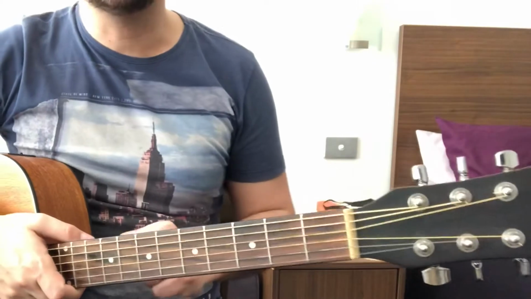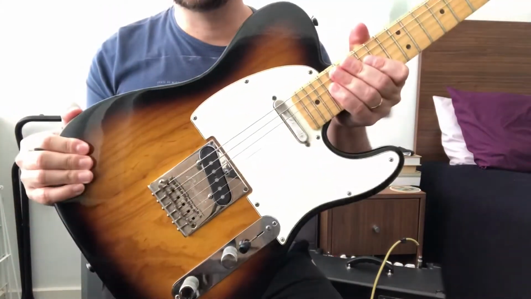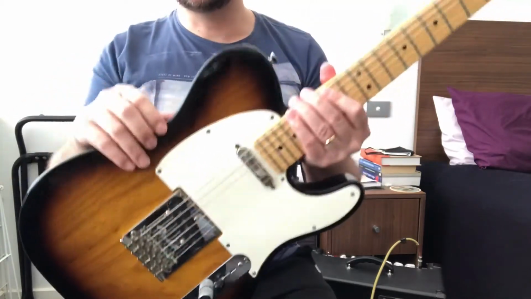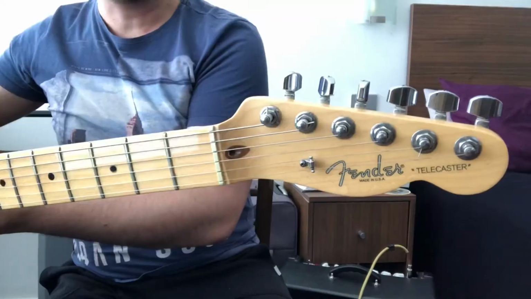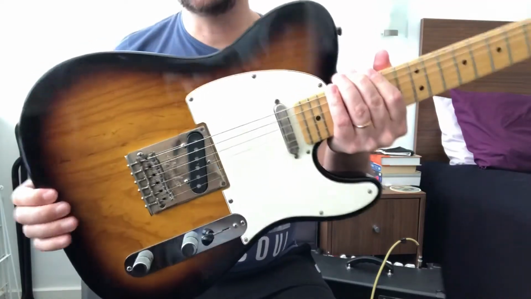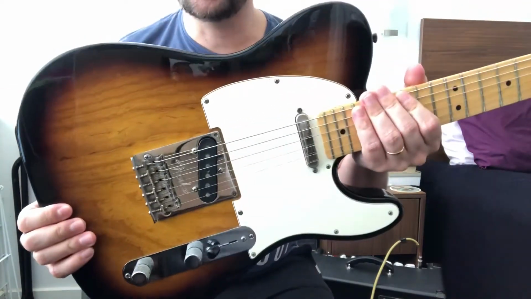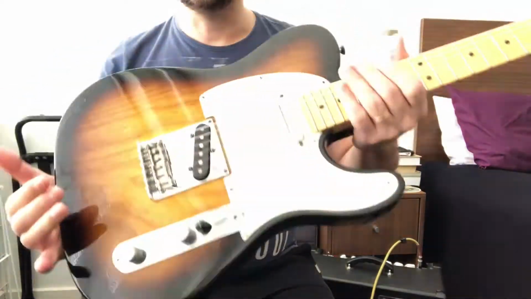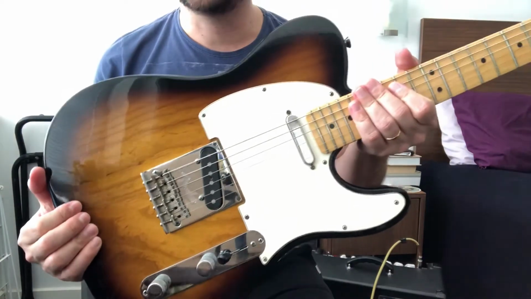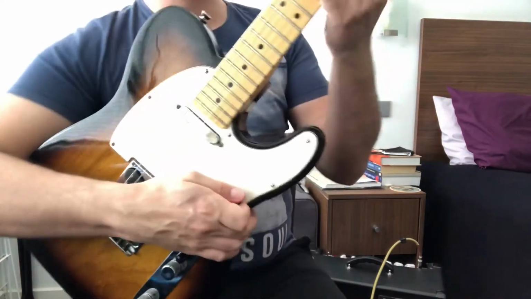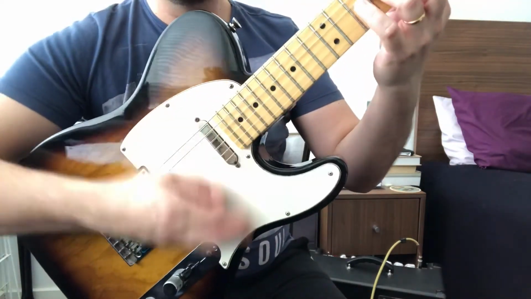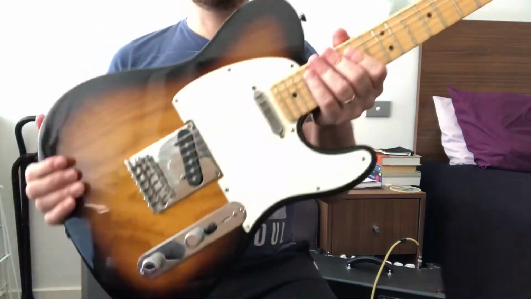Let's take a look at the body of the electric guitar. Now I'm here with my electric guitar. So the electric guitar is the same thing: body, neck, headstock. The difference in the body is that this guitar here has a solid body, which is a piece of wood, so we don't have this natural amplification, so the sound of the guitar will be quieter than an acoustic guitar.